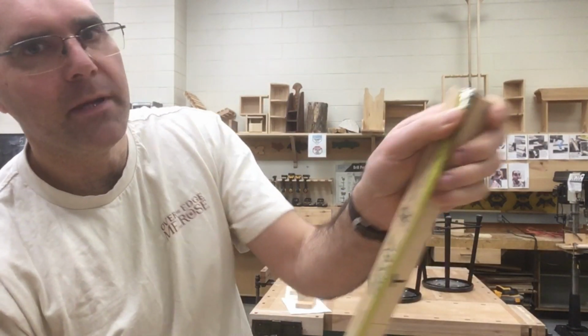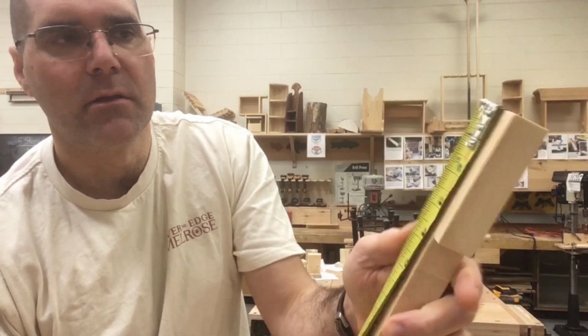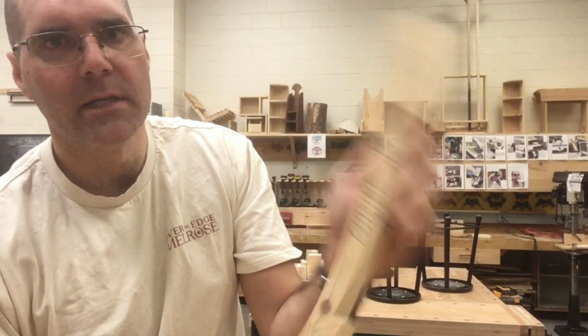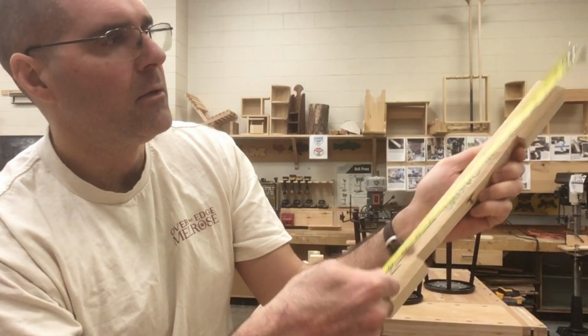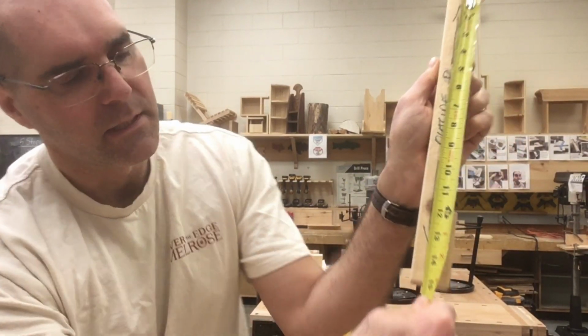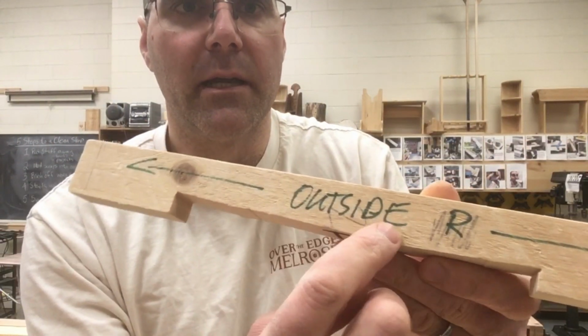If you are pinching the end with your thumb, you may accidentally move the tape off. So avoid holding onto the tape measure. Hold the piece with one hand. Pinch the tape with your fingers. Pull and roll. This one's exactly 15 inches. And that one is outside R.